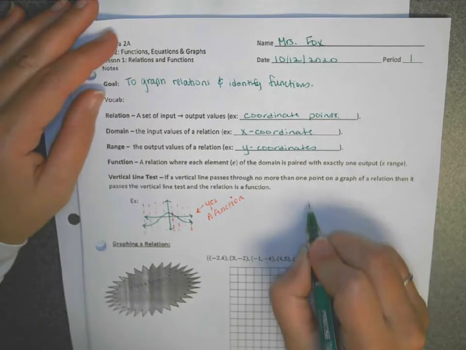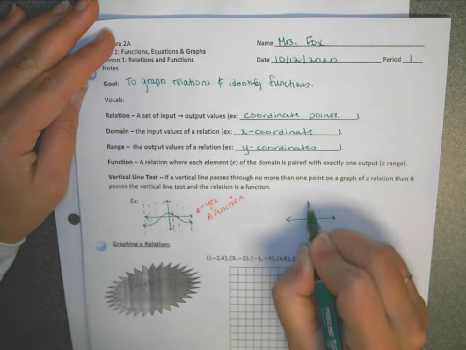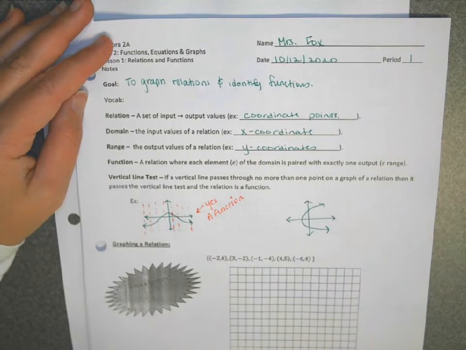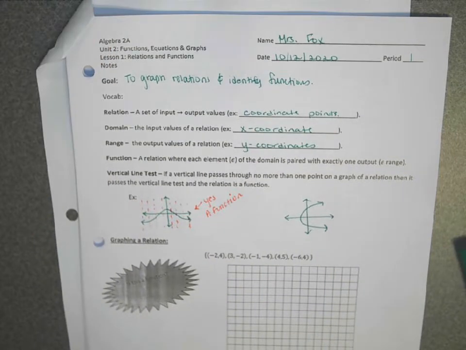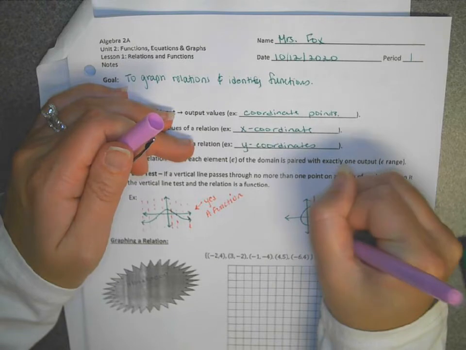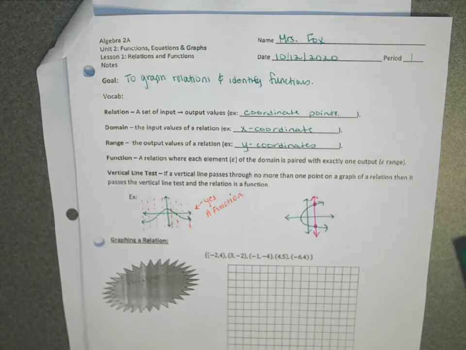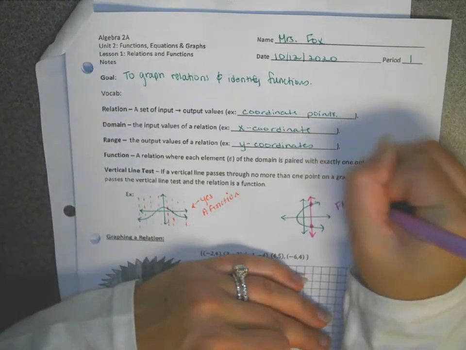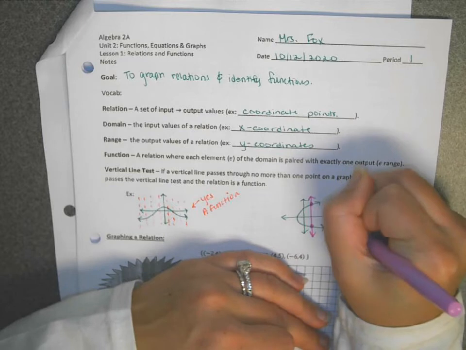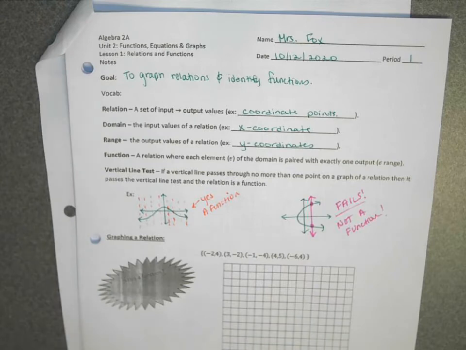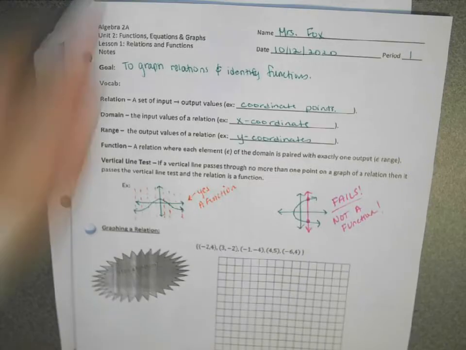Okay, but if I had something that looked like this, something like that, and I were to draw a vertical line through it on this one, look what happens. I draw a vertical line almost anywhere, and it's going to hit that curve twice. And so because of that, this fails the vertical line test. This is not a function. Do you see the difference?